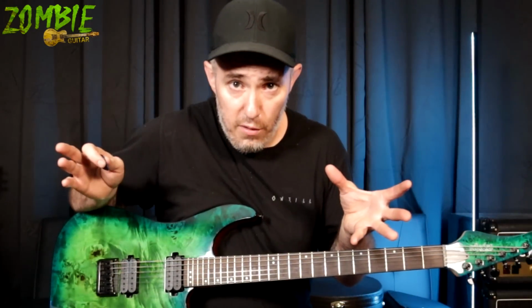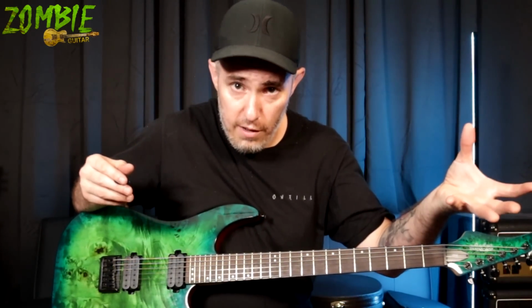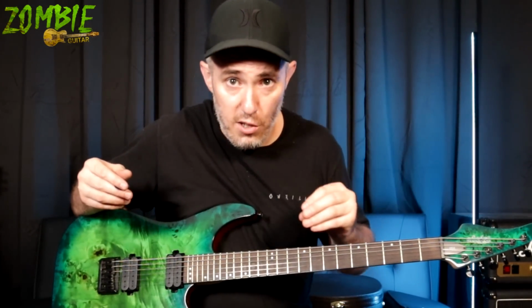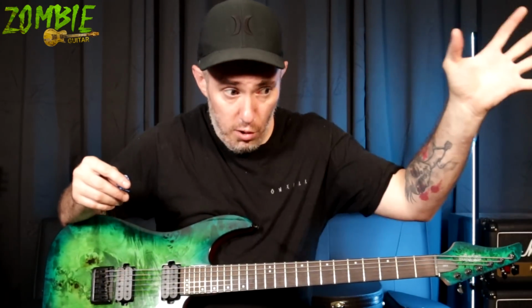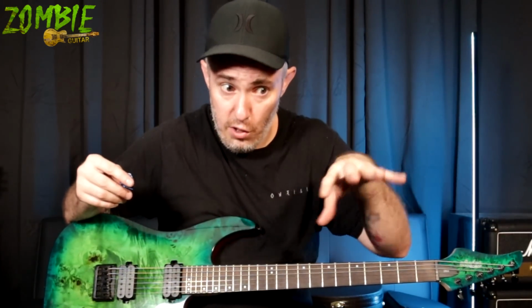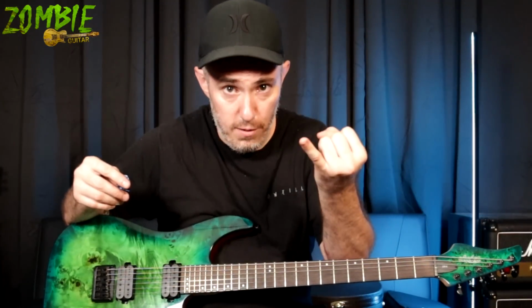So this works for all 12 keys. You just need to know the letter of the key, and then you need to know whether it's major or minor. All right, so now the band says we're in the key of B major. Take a solo. B major. You know the B part, major.